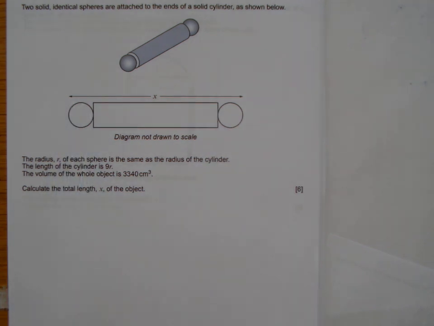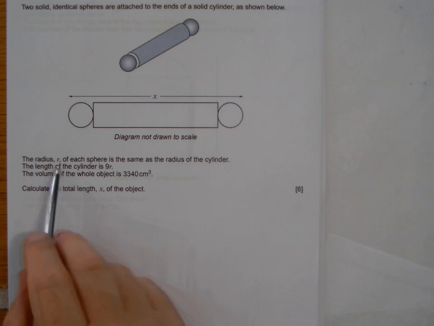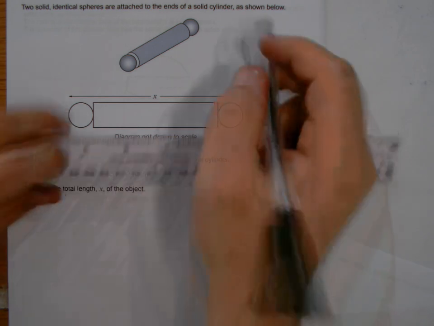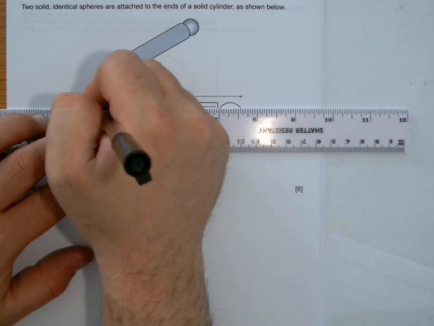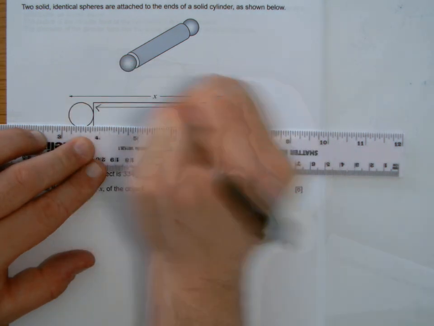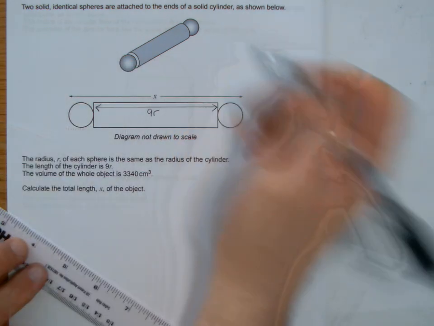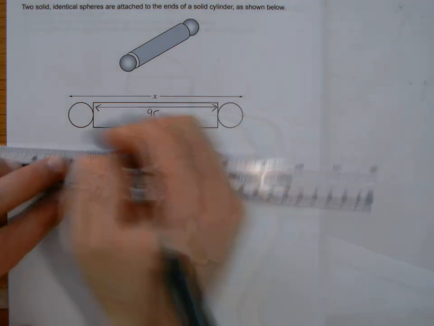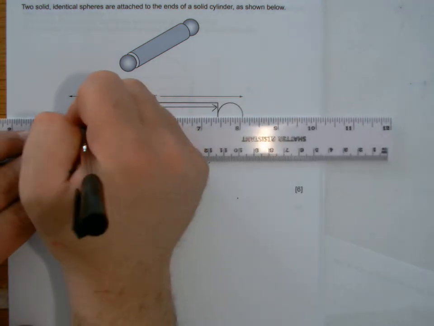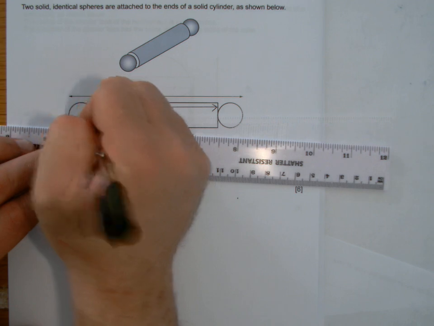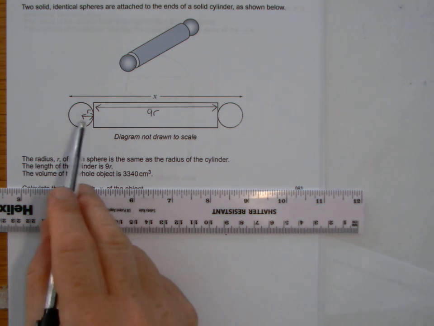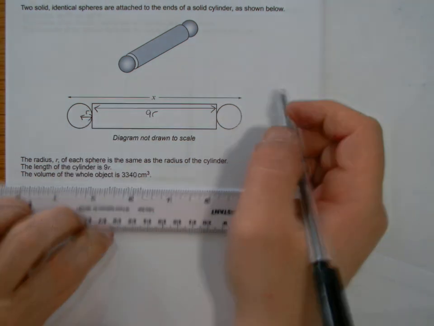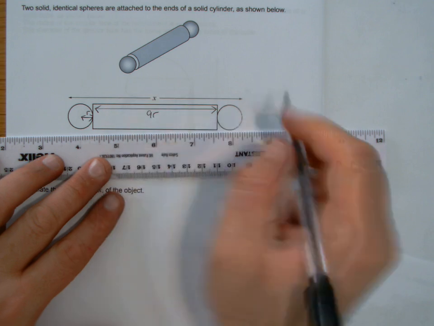Okay, and we're told that the radius is r of the sphere and it's the same as the radius of the cylinder. And we're told that the length of the cylinder is 9r, so I can put that there. So we're not actually given a numerical value for it, we're just told it's 9r, so it's in terms of r. And of course then we can put the radius here of the sphere. Remember, the radius goes from the edge of the sphere to the centre. Okay, and by that we could actually work out the overall length x in terms of r, couldn't we?